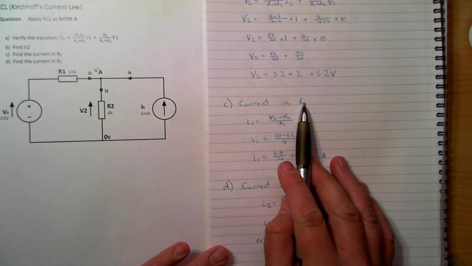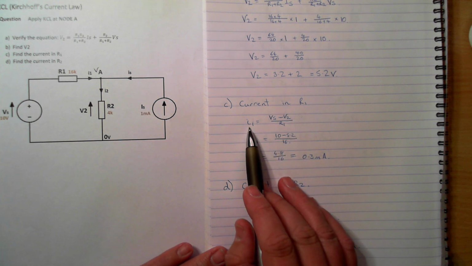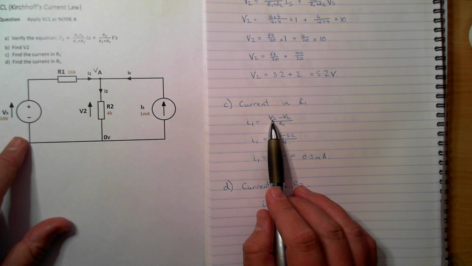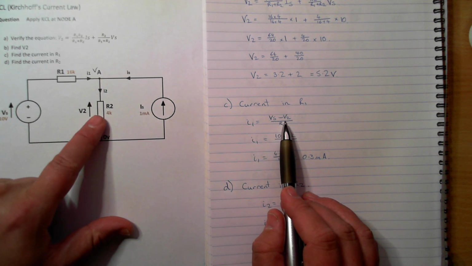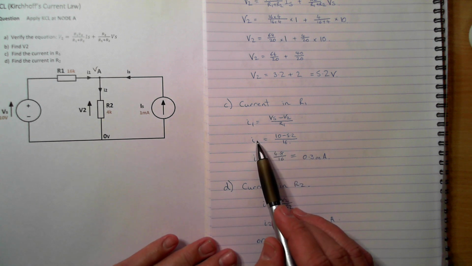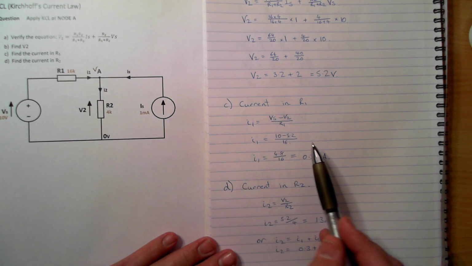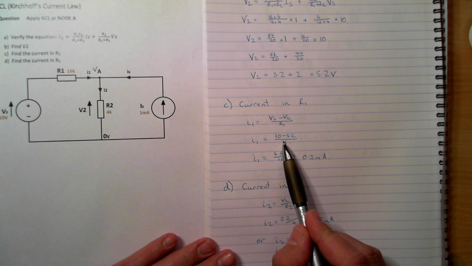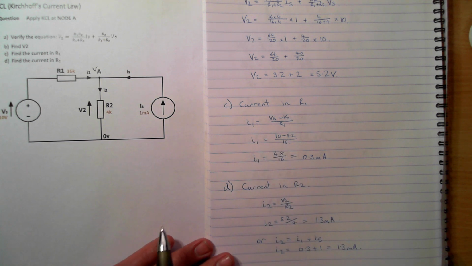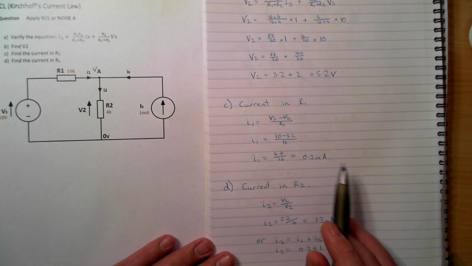So what is the current in R1? So I1 is equal to VS minus V2, over R1. So we've got 10 minus 5.2 over 16, which gives us 4.8 over 16, which is 0.3 milliamps. So we've got 0.3 milliamps through R1.